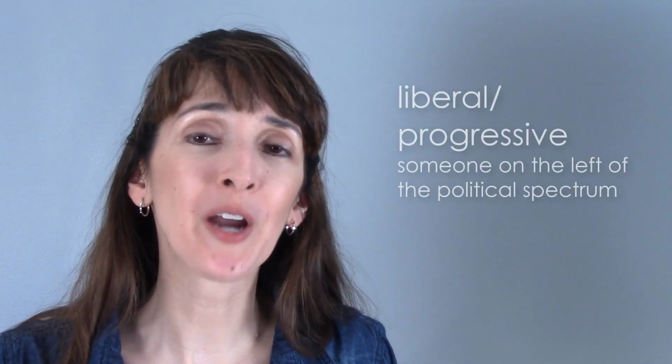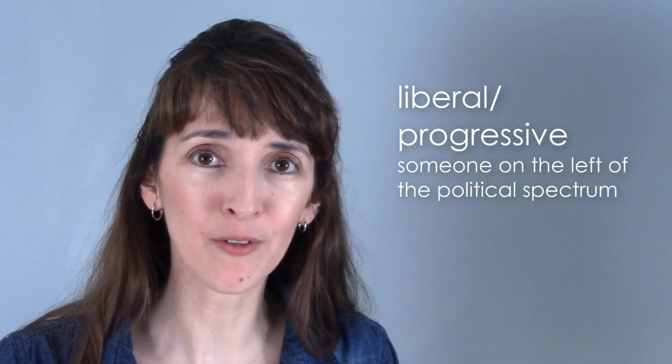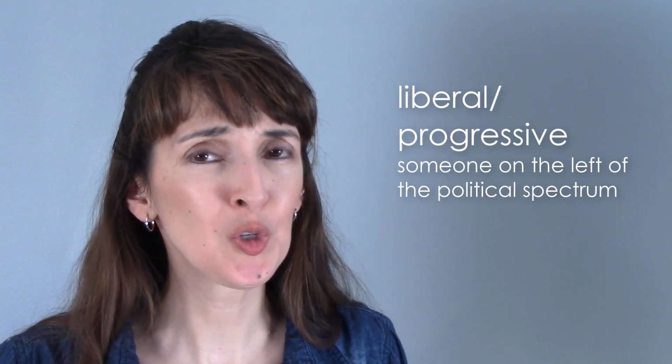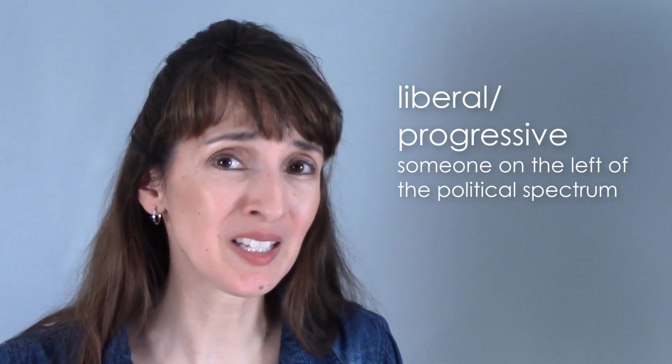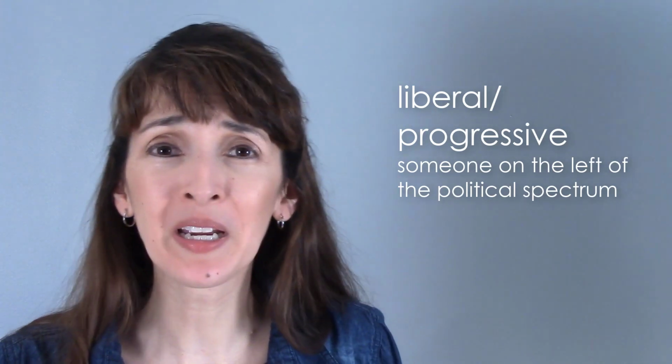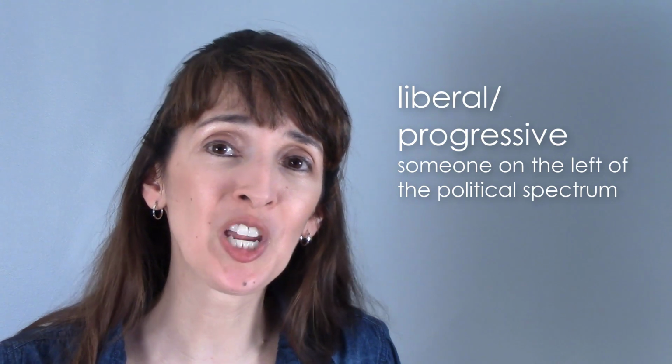In each party, there are those who are far left and far right. In the Democratic Party, those who are far left are called very liberal or progressive. These 2 words don't necessarily mean the same thing, but there's enough overlap that today Americans often use these words interchangeably.